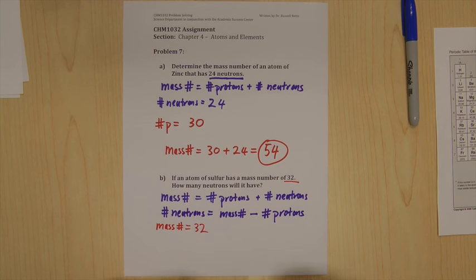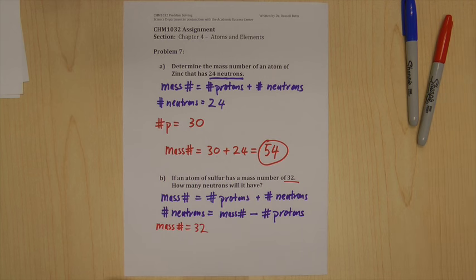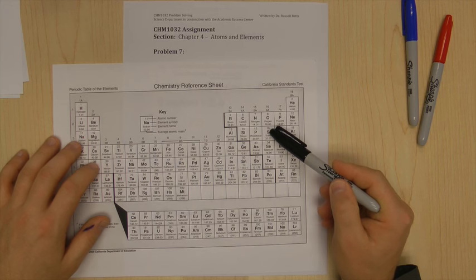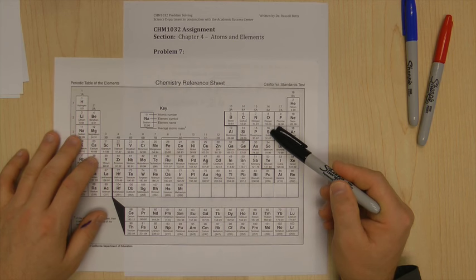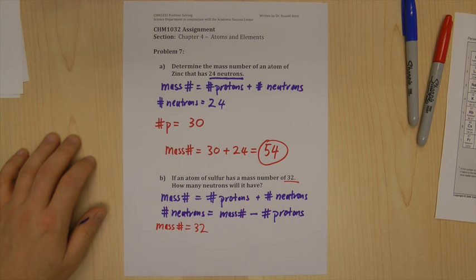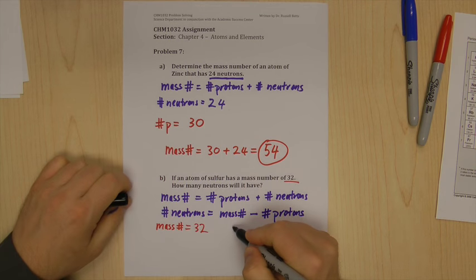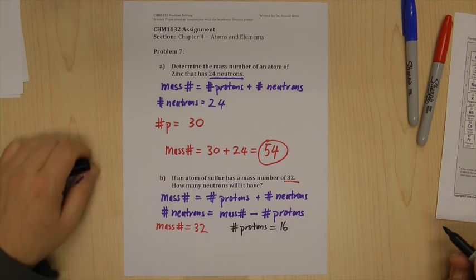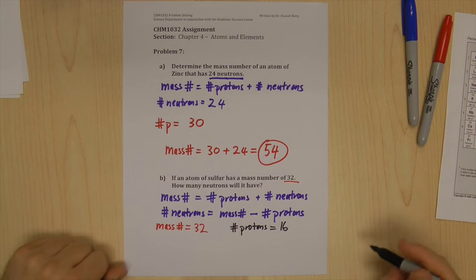We know it's sulfur, so we can grab the periodic table. Here's the periodic table. We know that the atomic number of sulfur is 16. So 16 is the atomic number, which is also the number of protons. So every atom of sulfur has 16 protons. Okay, so this is all the numbers we need.